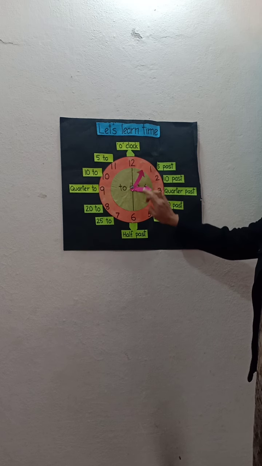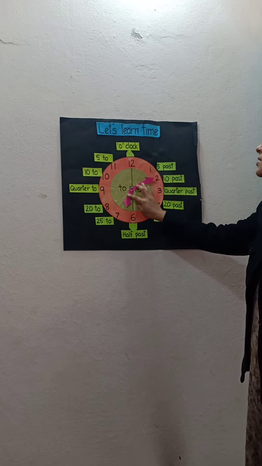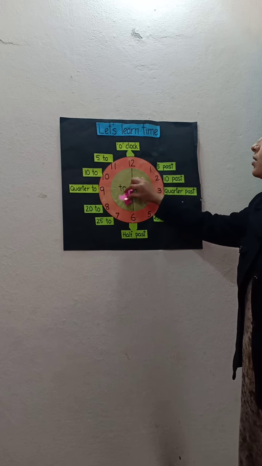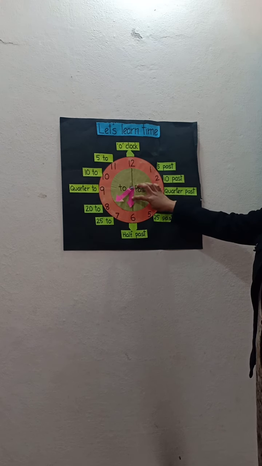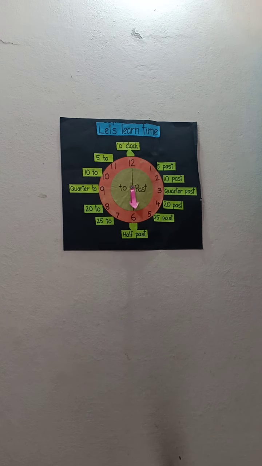Question number 9: if the short hand is on 7 and the long hand is on 8, what will be the time? Last but not the least: if the short hand is on 6 and the long hand is also on 6, what will be the time?